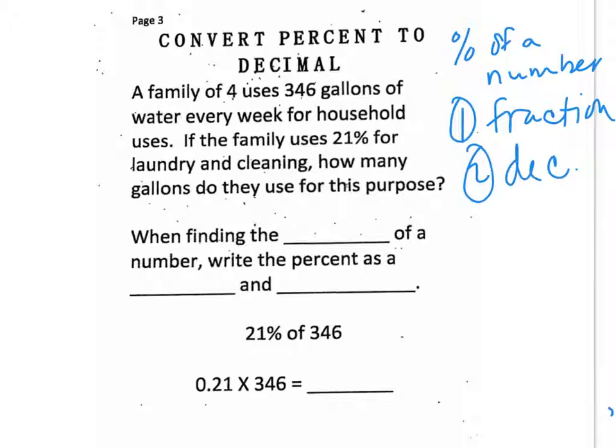So a family of four uses 346 gallons of water every week, and if it uses 21% for laundry and cleaning, how many gallons do they use for this purpose? So when we're finding the percent of a number, we're going to write the percent as a decimal and multiply.